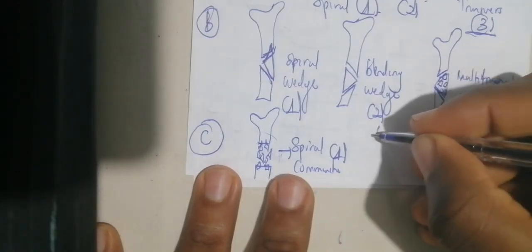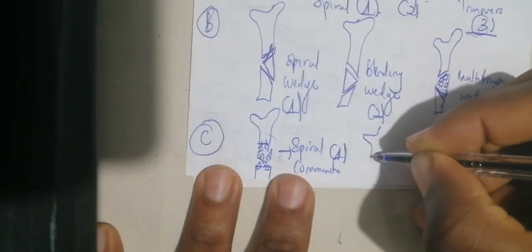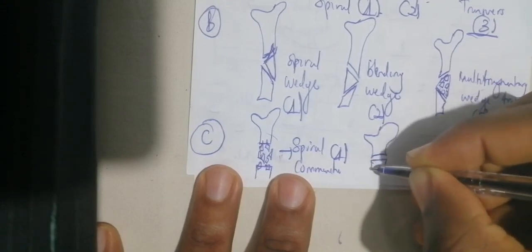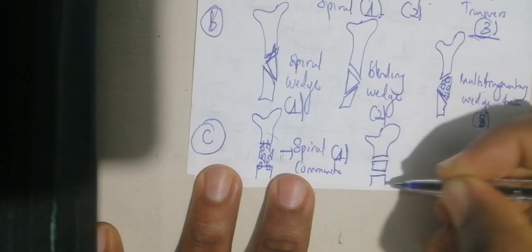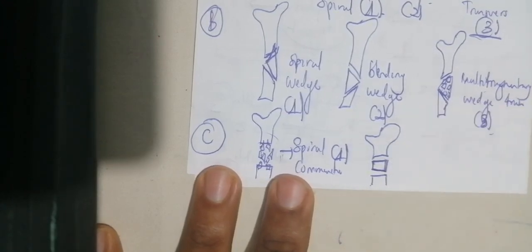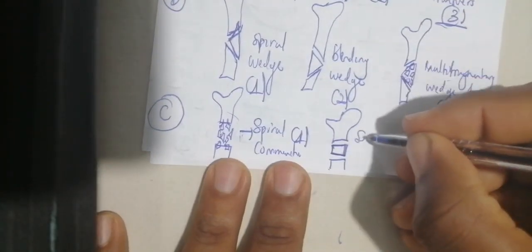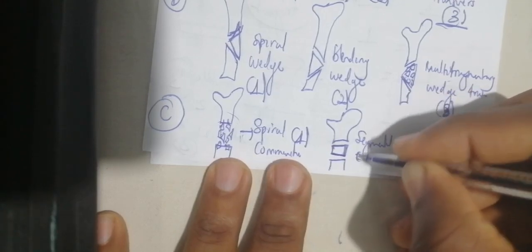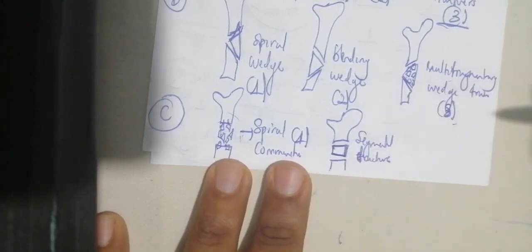The second one, after the spiral comminuted, you have a fracture now, but in this case, it is not comminuted. There's just a bone in the middle, a rectangular or square bone in the middle like that. Is it clear? When you have a rectangular or square bone in the middle like that, it is called a segmental fracture.